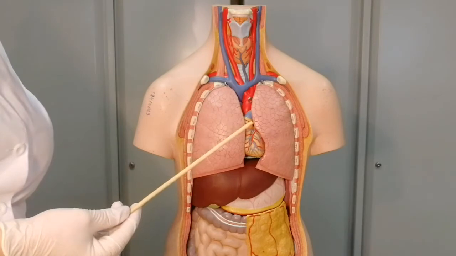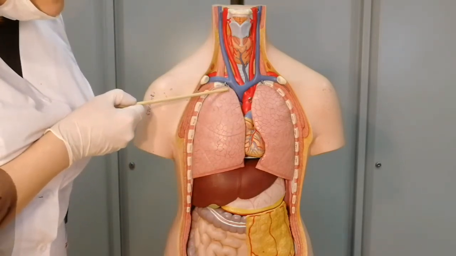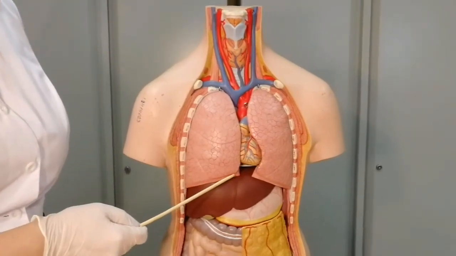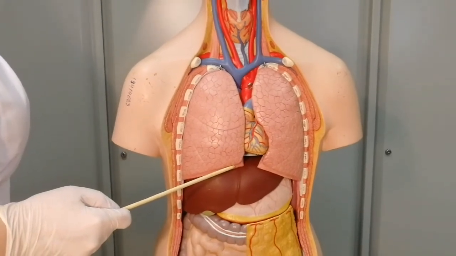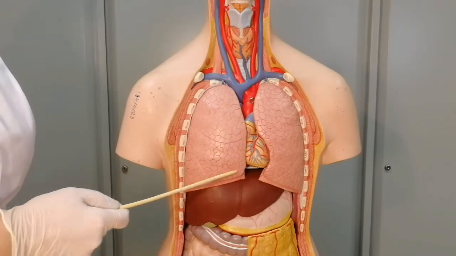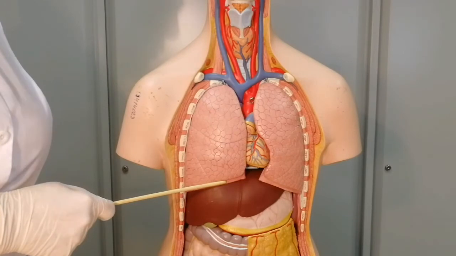Then borders are different. Linea parasternalis, lower right border, is opposite the 6th costal cartilage. Linea medioclavicularis, the border is opposite the 6th rib.